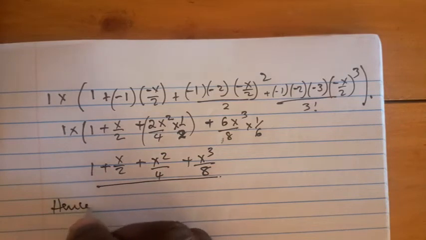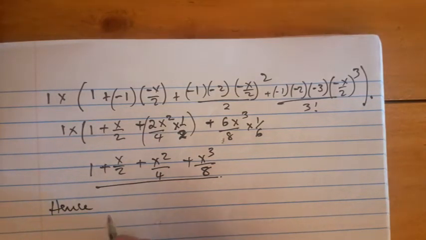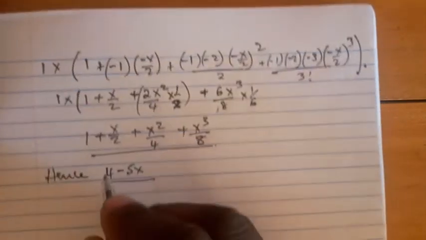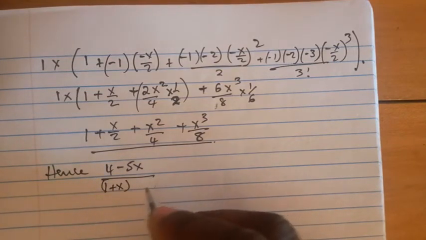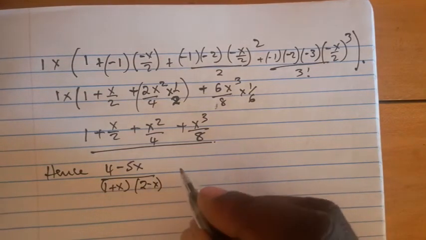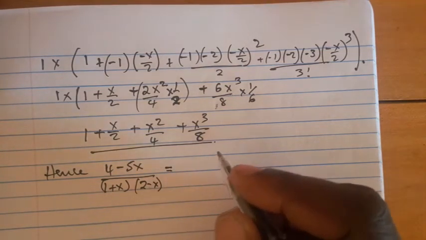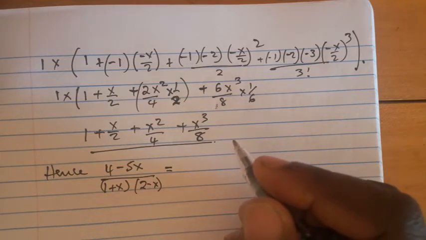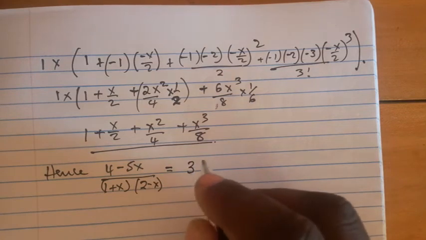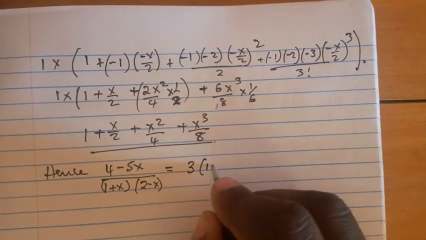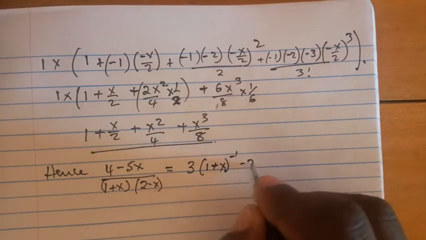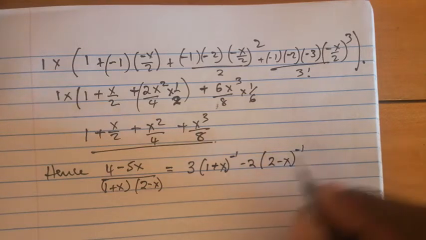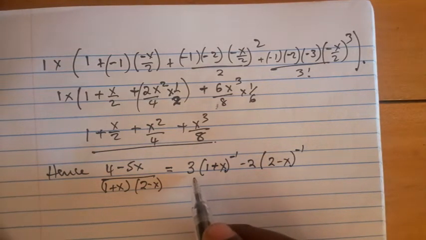Hence, the expansion of 4 minus 5x, the original function, all over 1 plus x, 2 minus x, was supposed to be what we outlined earlier on, was supposed to be 3 times 1 plus x raised to the power negative 1 minus 2 times 2 minus x raised to the power negative 1, and we have expanded both of these.